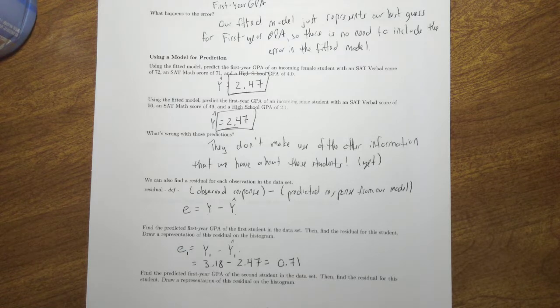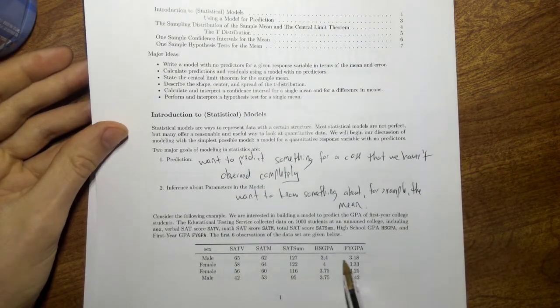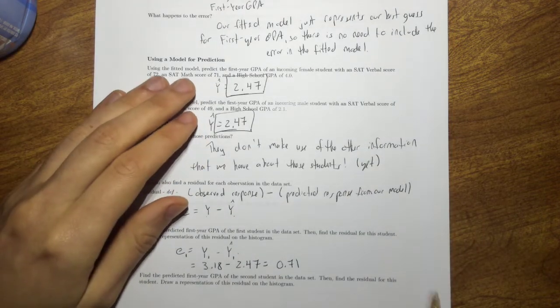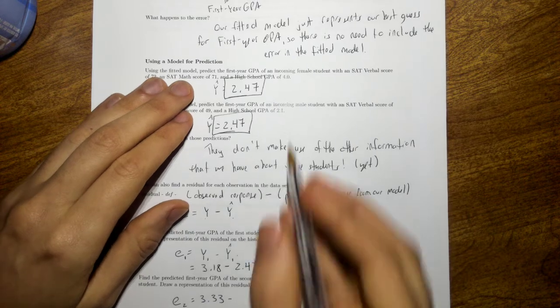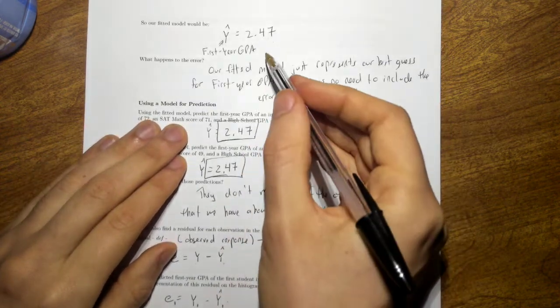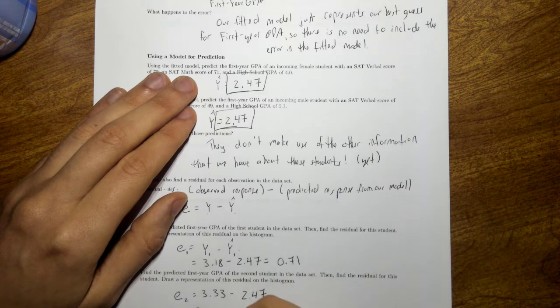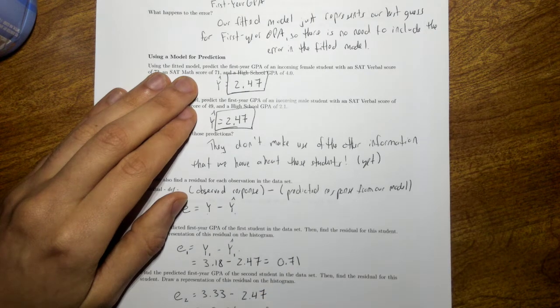For the second student in the data set, we're just going to repeat that process. For the second student, I'm seeing her first year GPA is a 3.33. Then we're going to subtract what her predicted GPA is based on our model. Well, that's the same for everyone because we have this kind of silly first simple model where it's predicting the same GPA for all of the students. And so the second student's residual turns out to be 0.86.